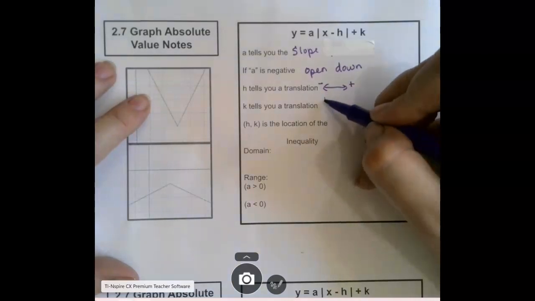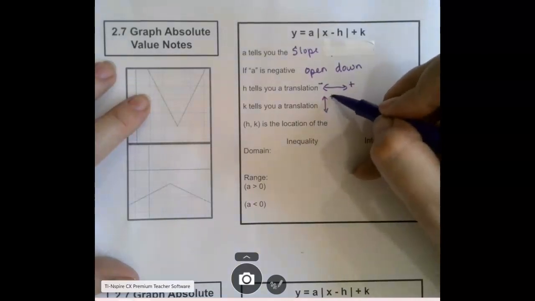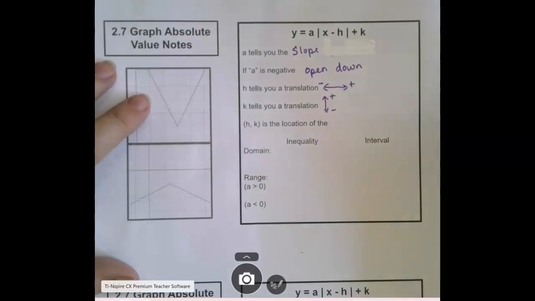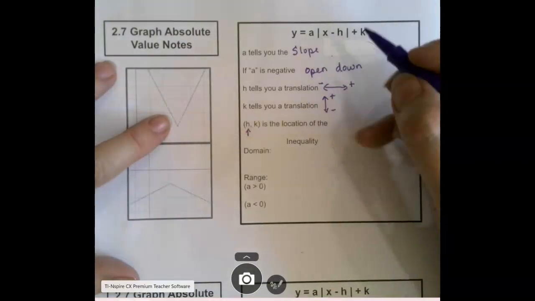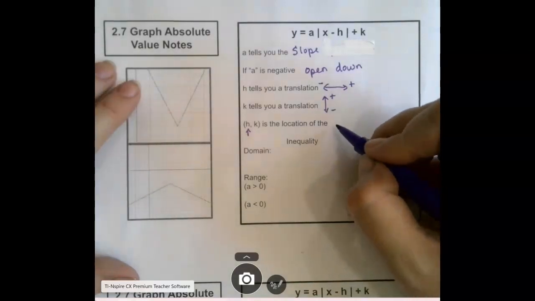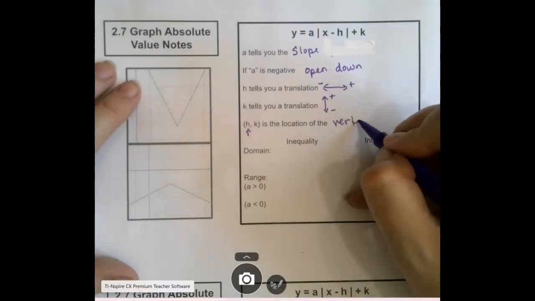K tells me a translation up or down. Positive up, negative down. HK, notice this is swapped. I took the opposite sign. It's going to tell me the location of the vertex.